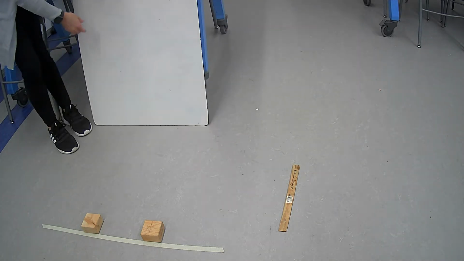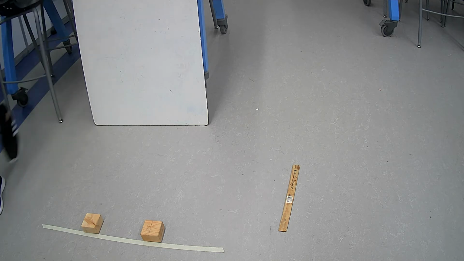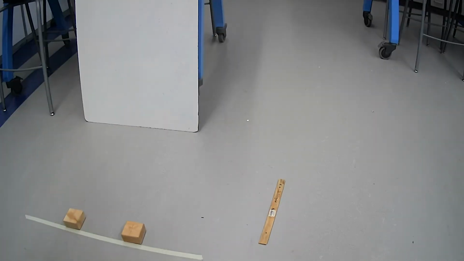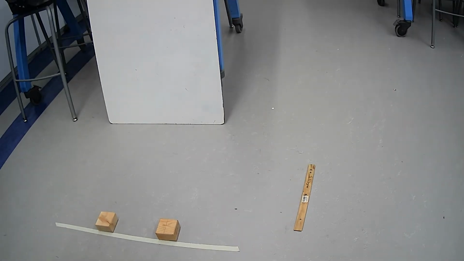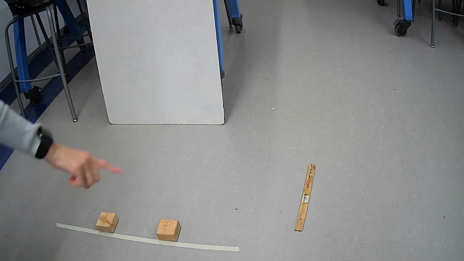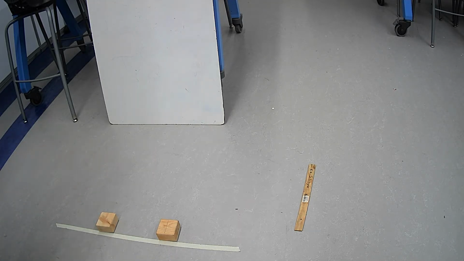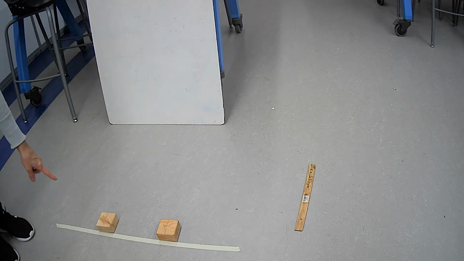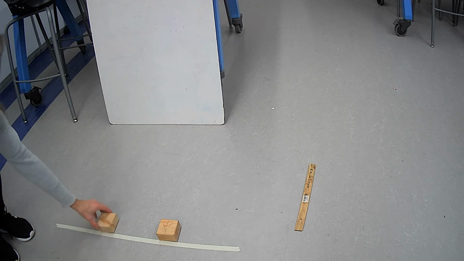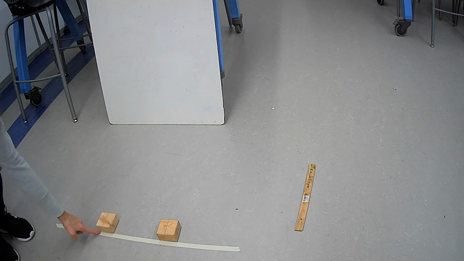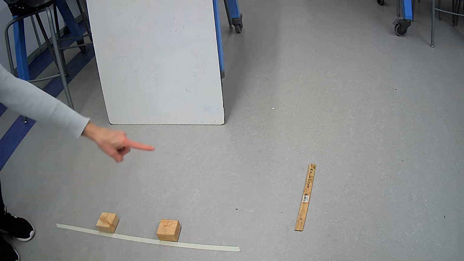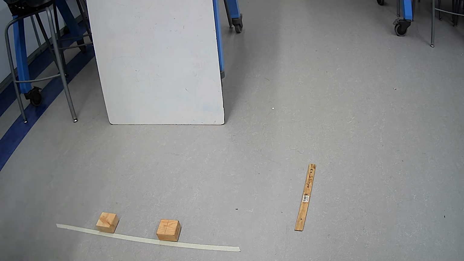So you'll need, this is a group effort today. Okay, let's go get this. Down at the bottom, what you can see here is that I have a tape line where I'm lining up the blocks, and I have the blocks behind the tape, and they are lined up right in front of the tape, just like that. And I have a ruler nearby for measuring.